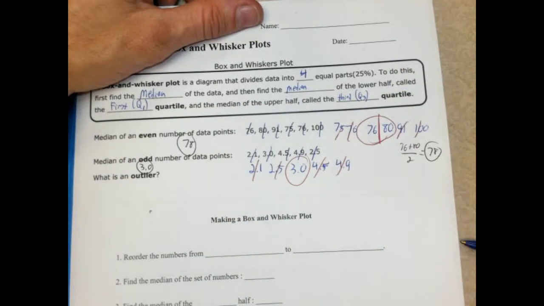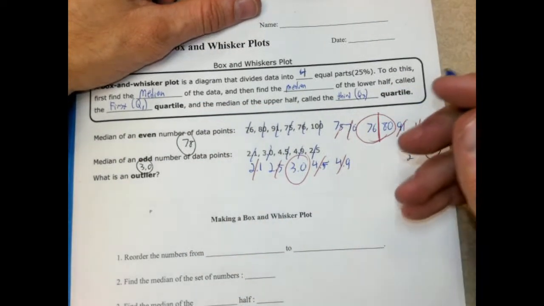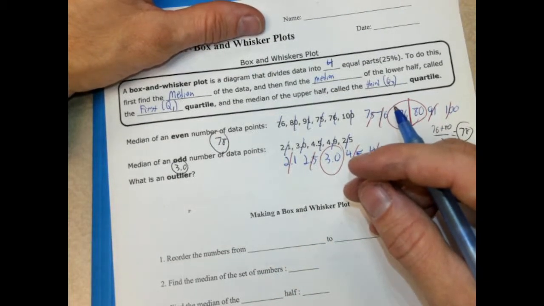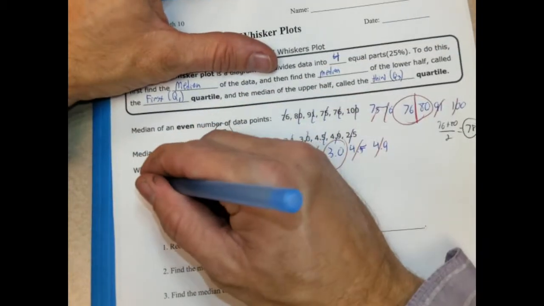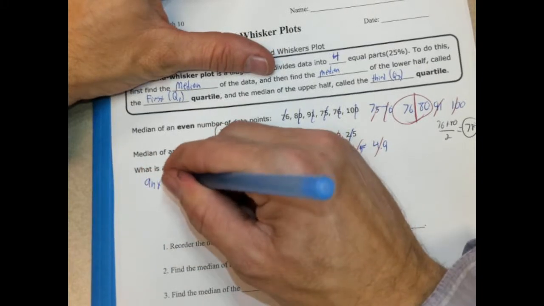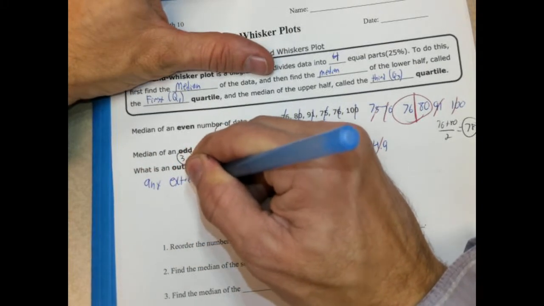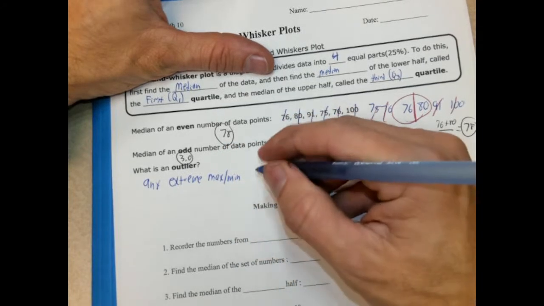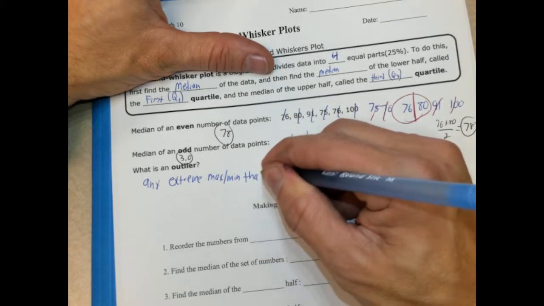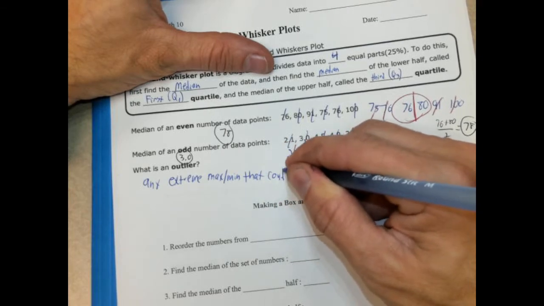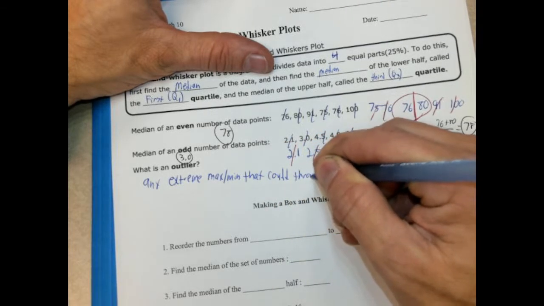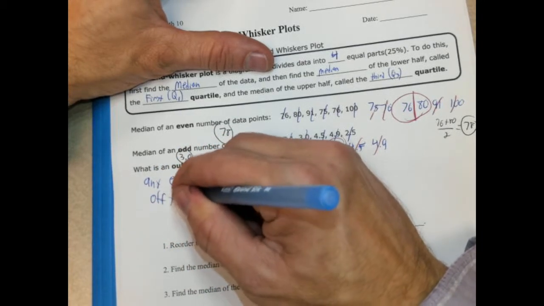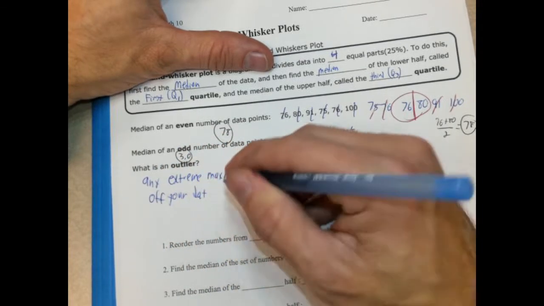What is an outlier? Okay, well, an outlier is basically a number that throws things off if it's too far away from where it should be. Okay, so let's see. Any extreme, max or min, that could throw off your data. And if it does throw off your data, that's known as skewing your data.